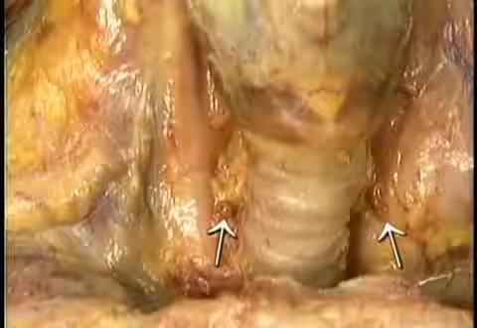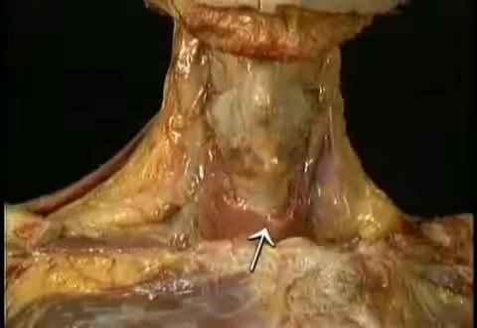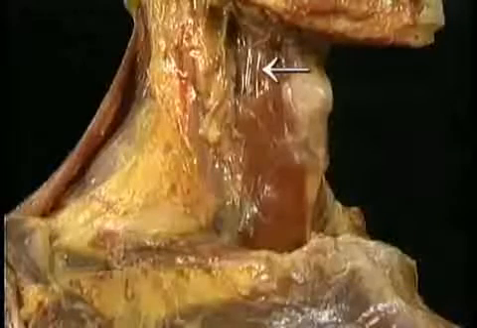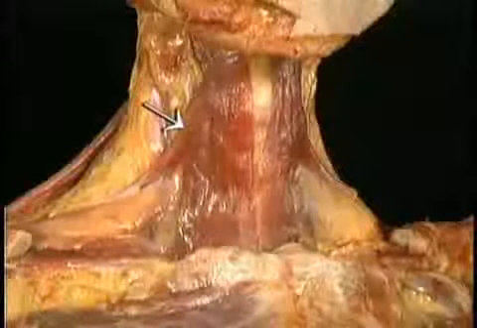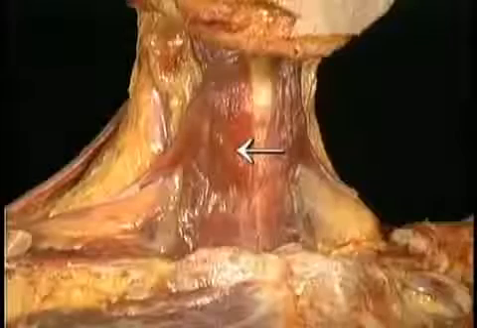Here are the parathyroid glands and the thyroid gland. Here are the thyrohyoid, sternothyroid, omohyoid, and sternohyoid muscles.